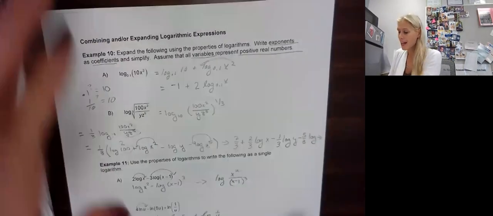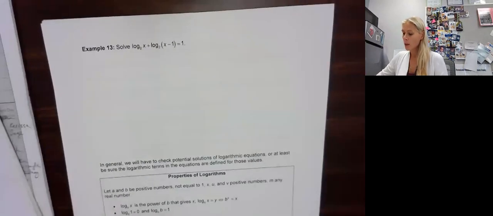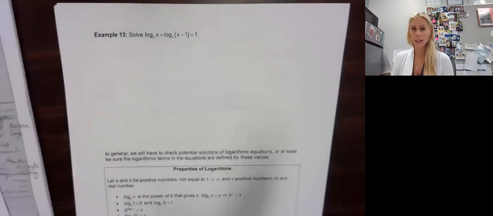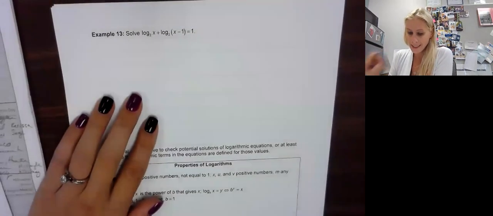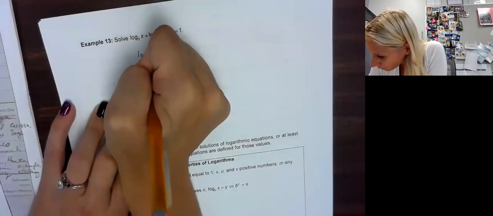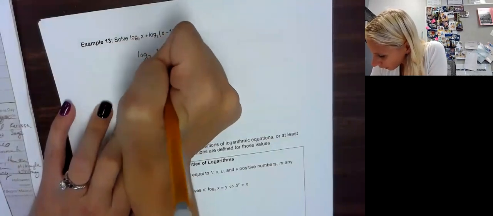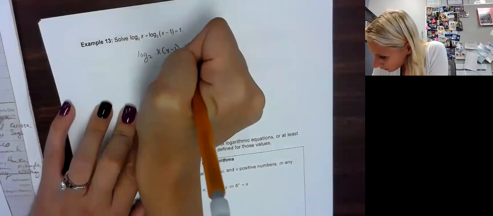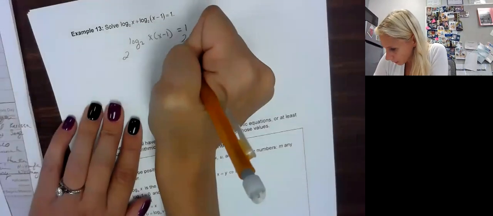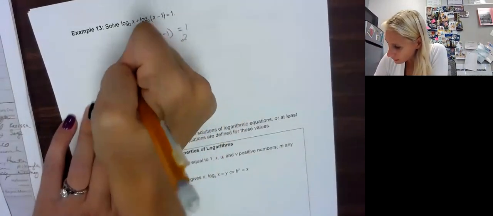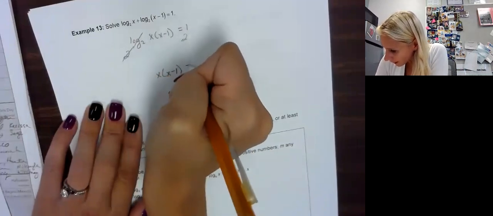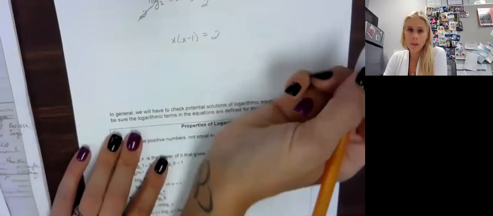Now the reason why I say that is because there are going to be some circumstances that we come out with 2 answers and one of them works and the other one does not. Hence our next example. Okay, we're going to take the same idea. Okay, so log base 2. Now addition means multiplication. Okay, how do you get rid of the log base 2? Well, base 2. So we have, those cancel. We have x times x minus 1 equals 2 to the first is 2.